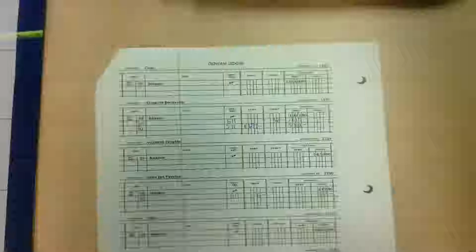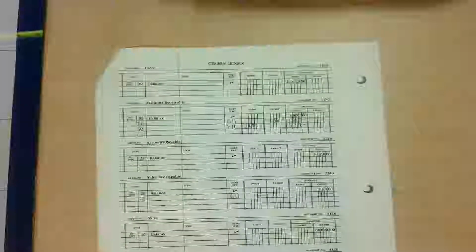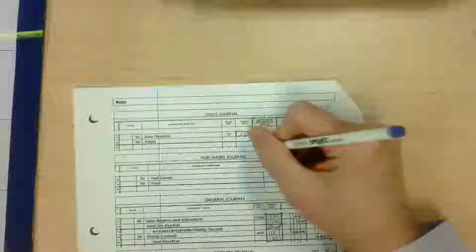You go back. Let me get a little zoom in here. Your account number is 1130. When you flip back to the journal, you don't have a normal post reference spot for all three of these. So what you do is you put it underneath.